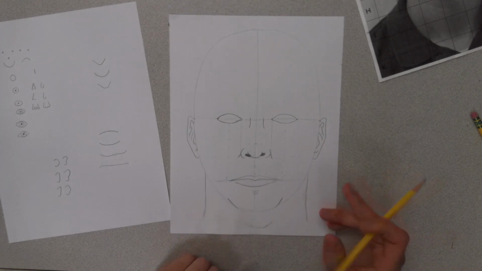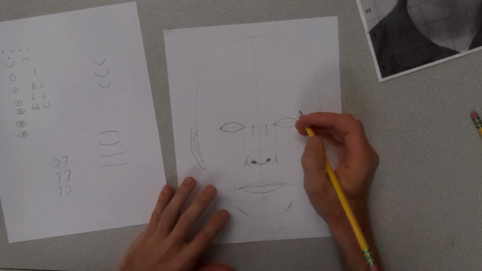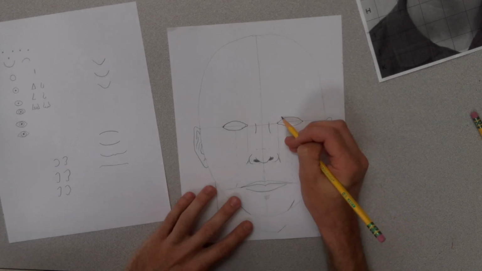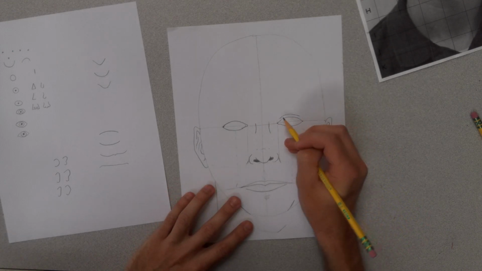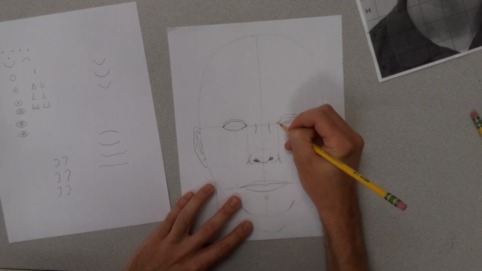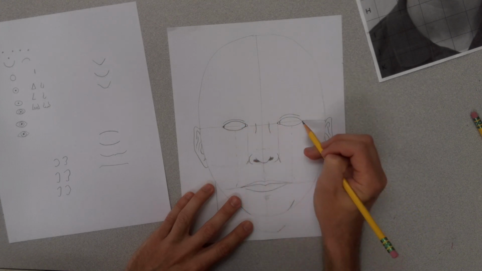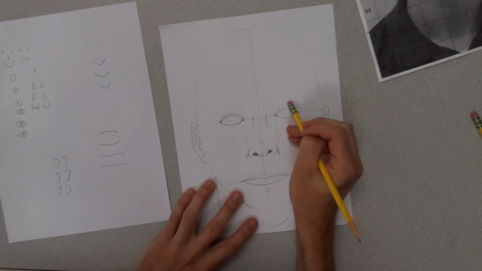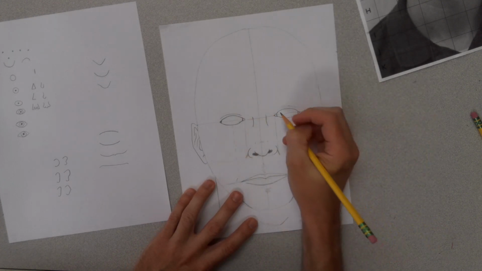Let's go back to the eyes a little bit and work in there. So after I draw in the general shape of the eye, you're going to draw in the tear ducts and the eyelids, and closing those out. And one of these is way higher than the other. Let's bring that down a little bit.